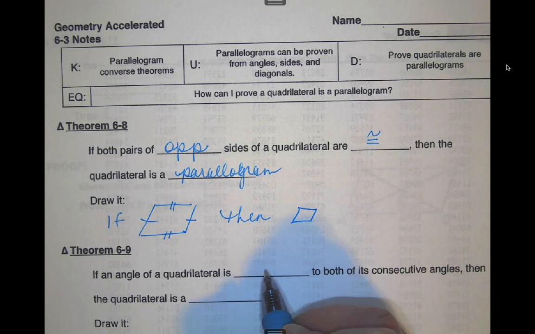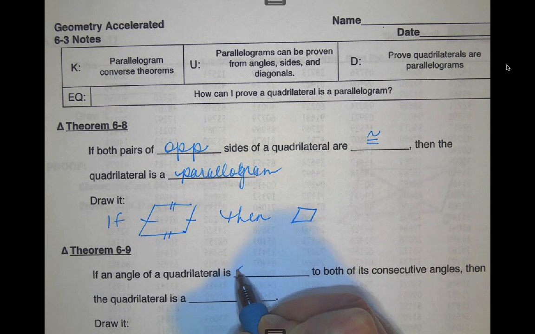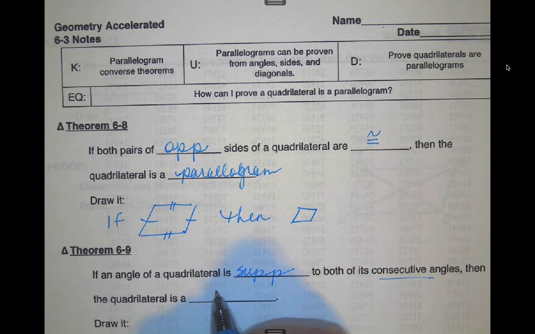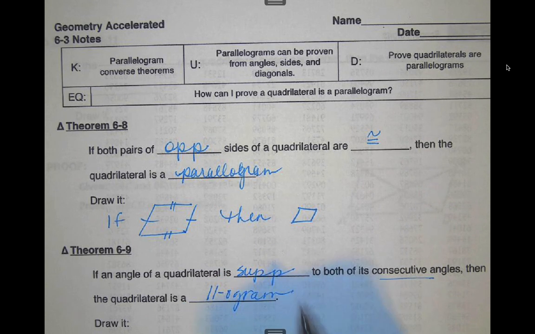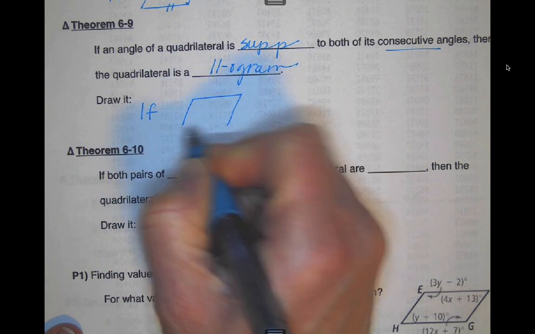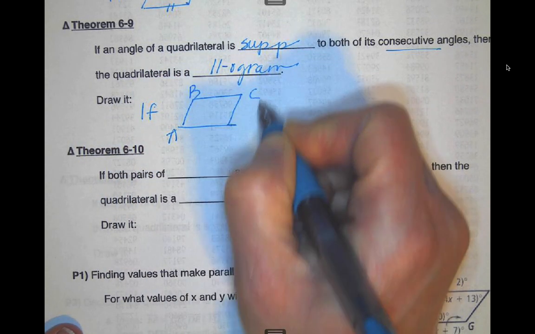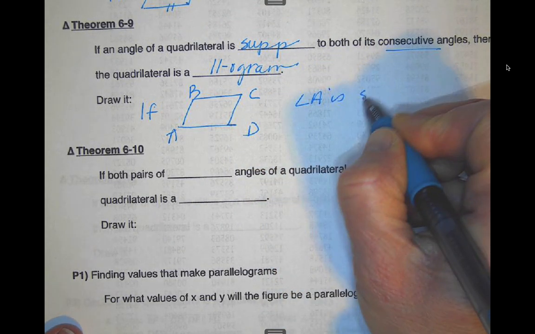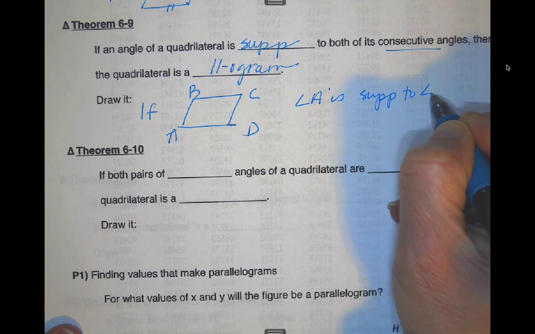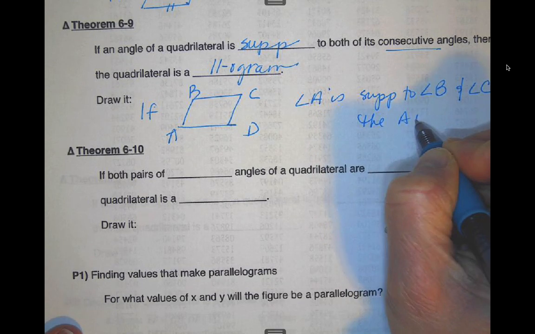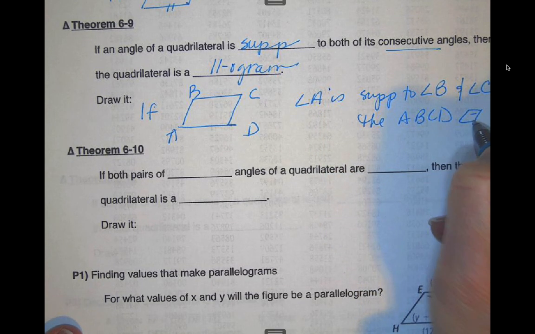The next theorem says if an angle of a quadrilateral is supplementary to both of its consecutive angles, then the quadrilateral is a parallelogram. So, as an example, here we have A, B, C, D. If angle A is supplementary to angle B and angle C, then ABCD is a parallelogram, okay?